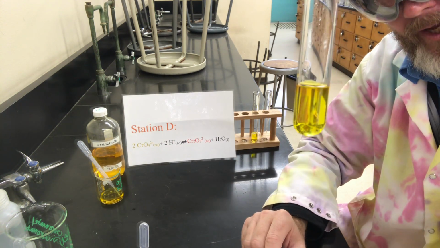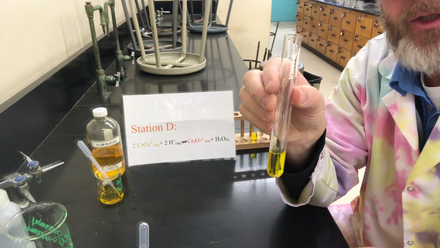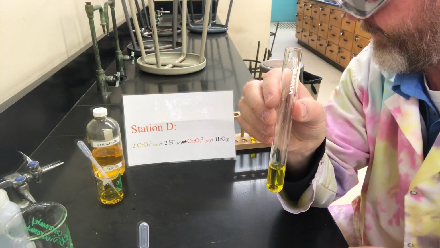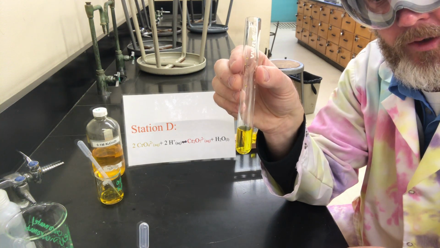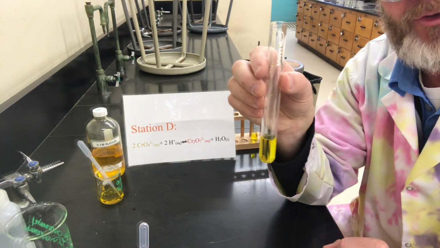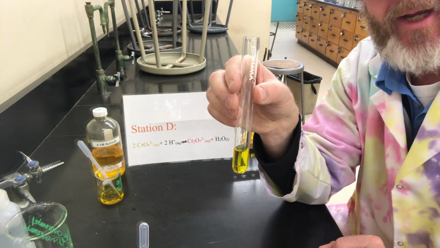So Le Chatelier's, we're just pushing the equilibrium to the left or to the right. Okay? So hopefully you can understand and you can explain that to somebody else. How are we pushing that equilibrium? How is that happening? Okay, that's part D.